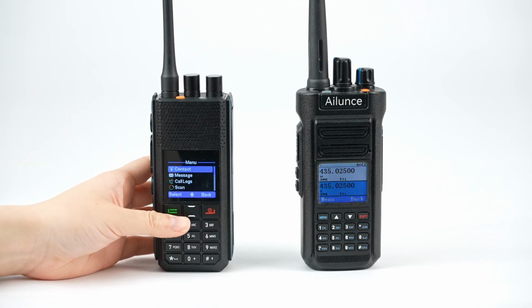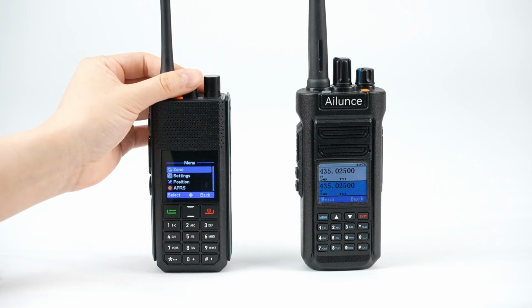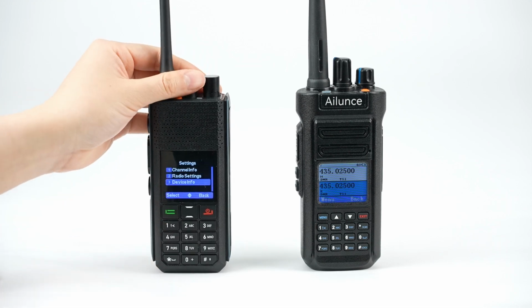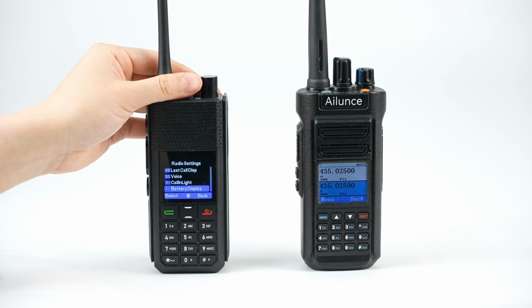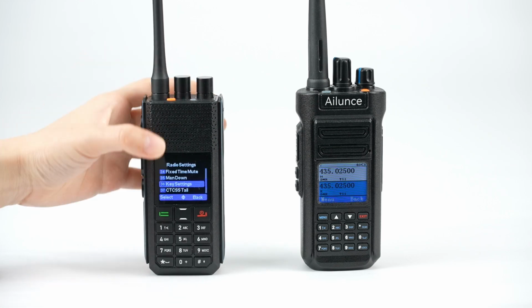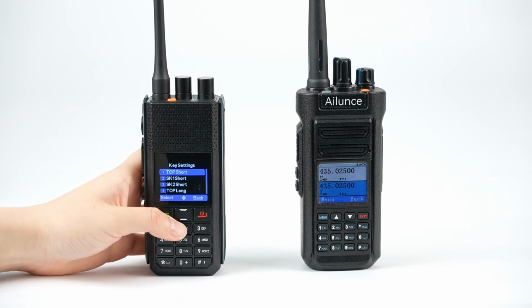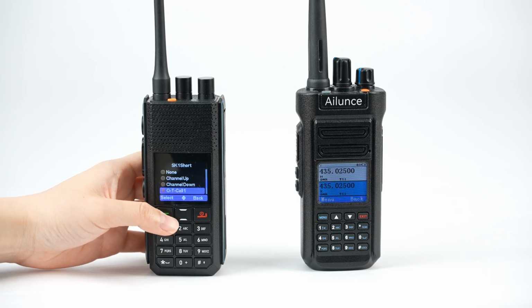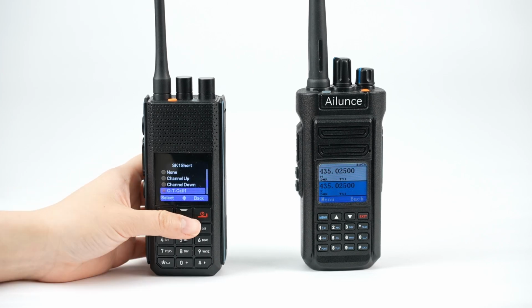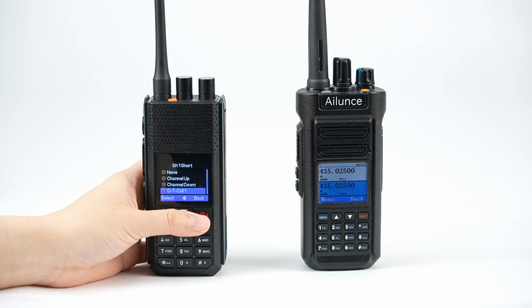Next, we will set this function to a side key. Go to Menu, Settings, Radio Settings, Key Settings. Choose SK1 short, then set it to One Touch Call 1. Remember, you can customize which side keys you want to use.